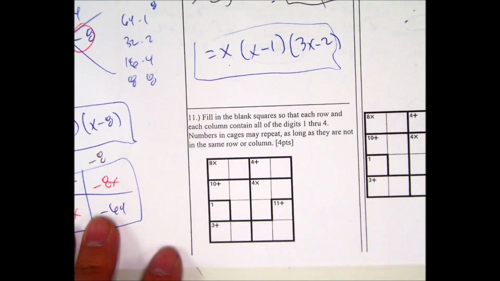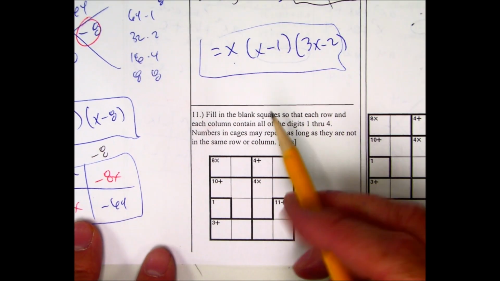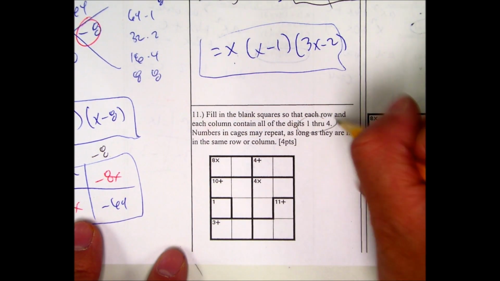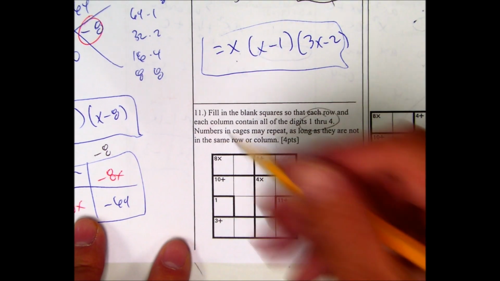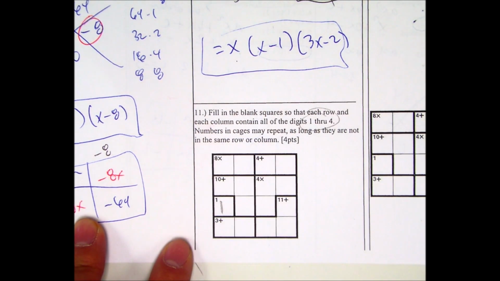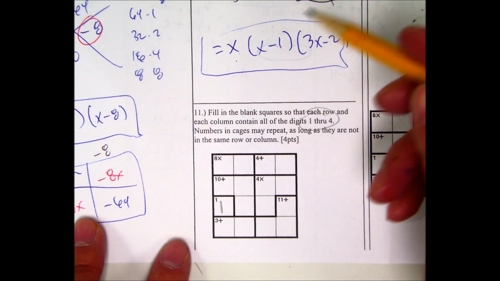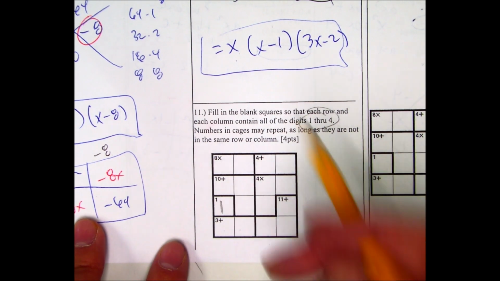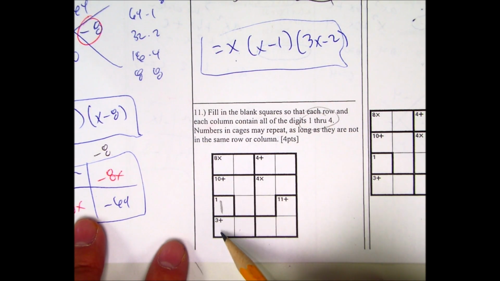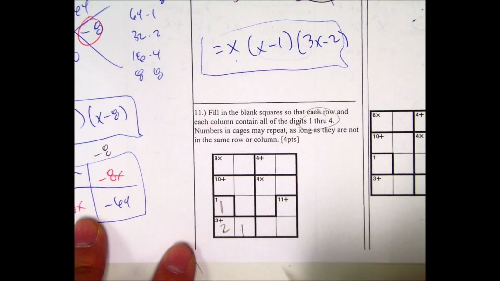Last one is our Ken or Inky. I'm surprised that so many students are still missing these, so I'm going to do these. Remember, I need to use the digits 1 to 4. And the first thing I'm going to do is all the freebies. So I see a 1 here. I now need to think of two numbers that add up to be 3. Well, the only two numbers are 1 and 2, but I can't put a 1 here because I'll be repeating, so that'll be a 2.